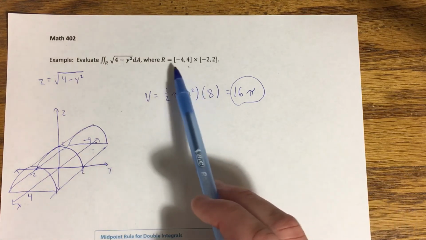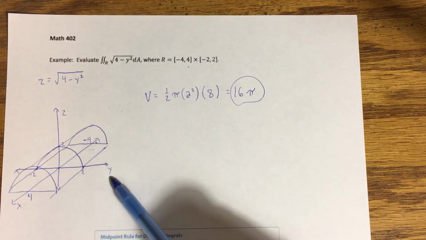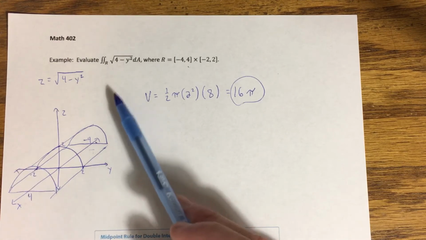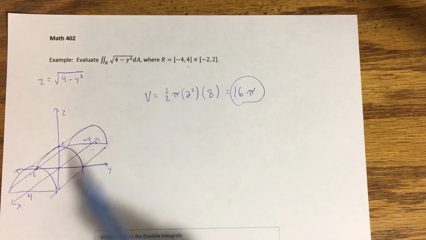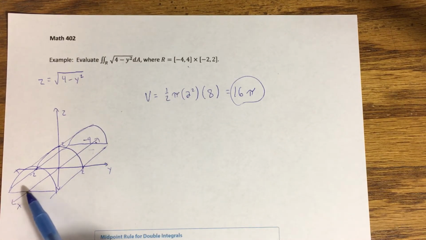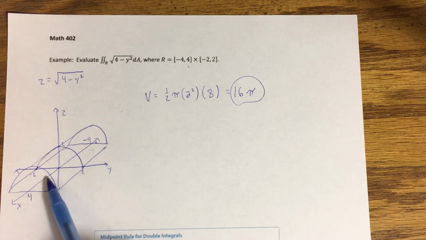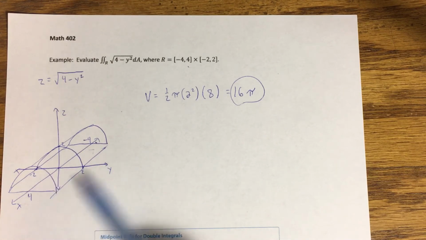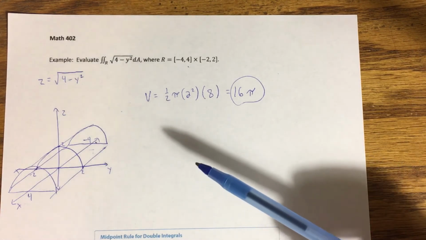So notice the rectangular region R in the xy plane that we're using for our integral here. It's [-4, 4] times [-2, 2], which would be this rectangle right here. You can see on the x-axis we're going from -4 to 4, and on the y-axis from -2 to 2, creating this rectangle down here. So drawn here is the solid that we want to find the volume of.